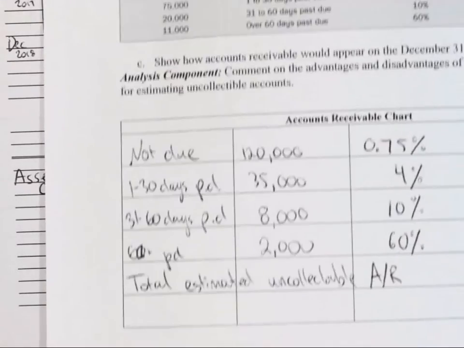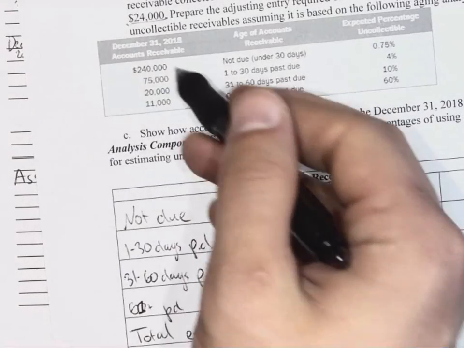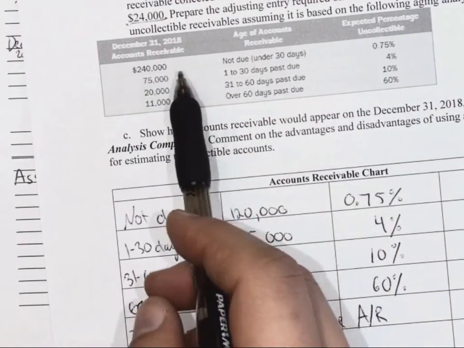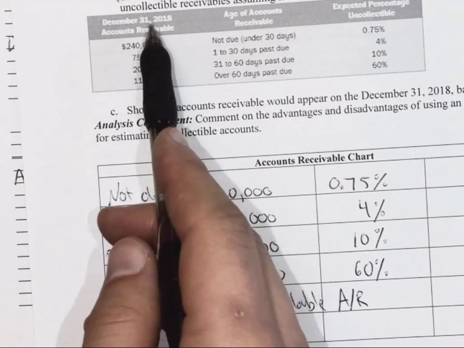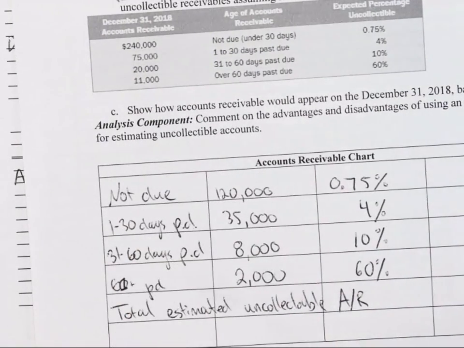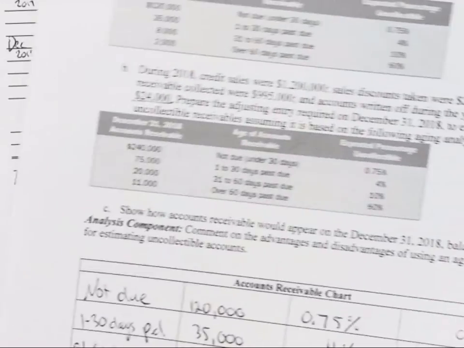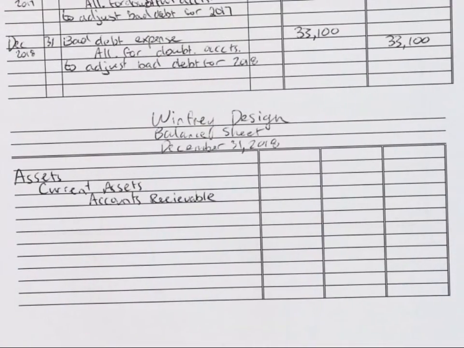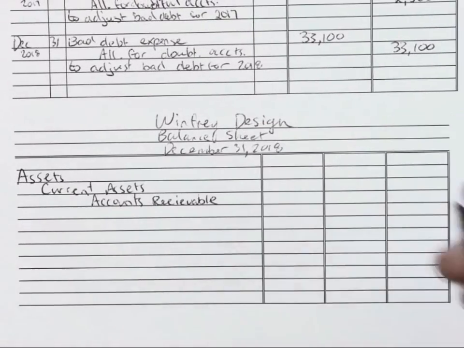Here it's telling us all of our accounts receivable at different times. So we can just add that up. So, someone want to add up these four numbers? Please. 346,000? I think. Yes?